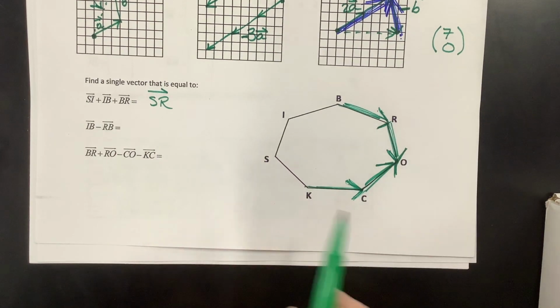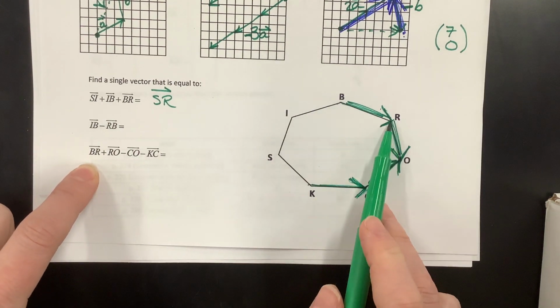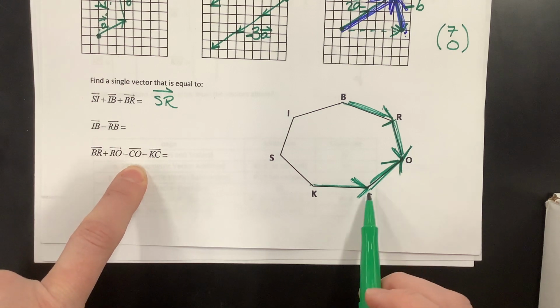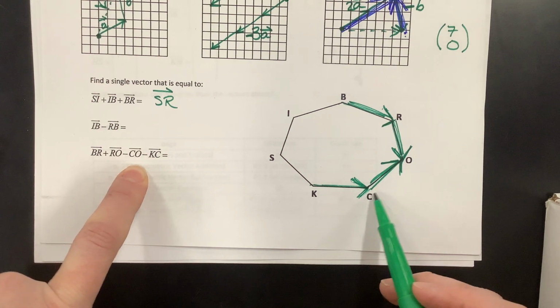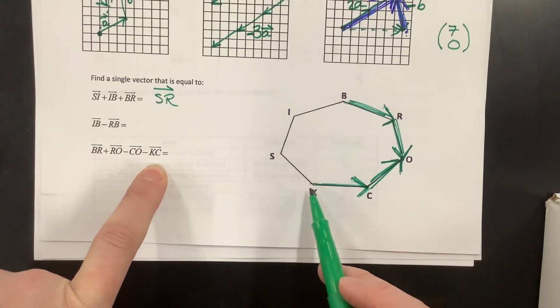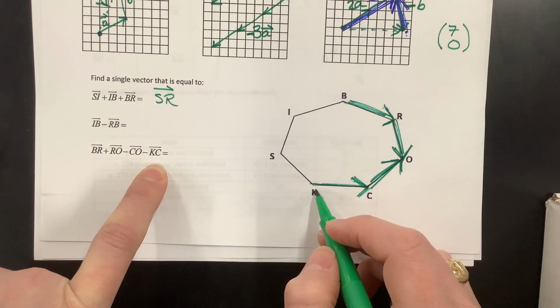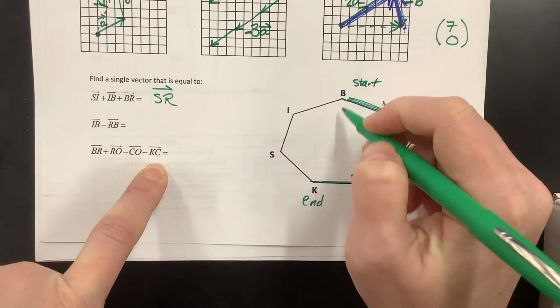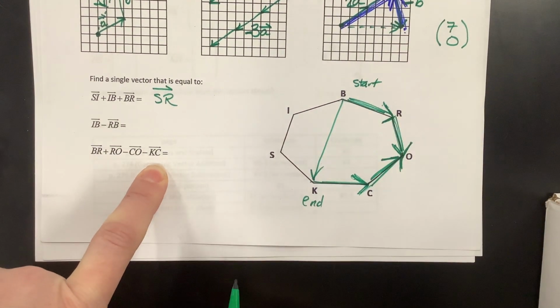So what they're saying is, go the direction of BR, go the direction of R to O, then do the opposite. So instead of going CO, I come this way, which is going to put me at point C, and then do the opposite of KC. So now turn around and go this other way. And so what I have done is I have started here and I end here. And so my resultant is the vector BK.